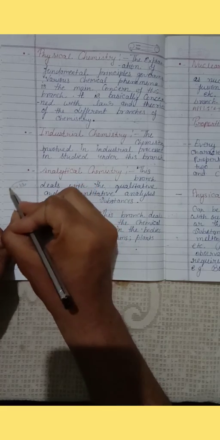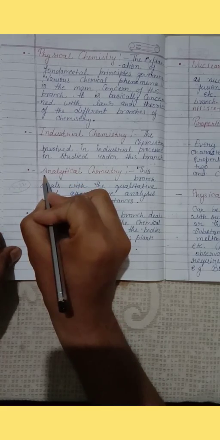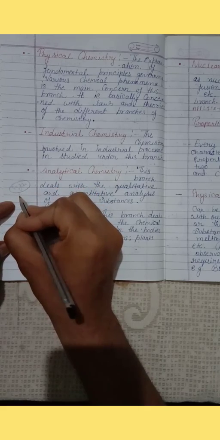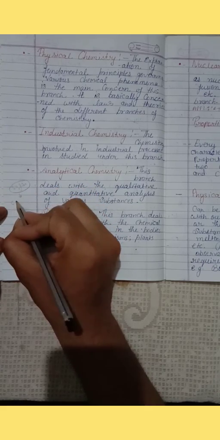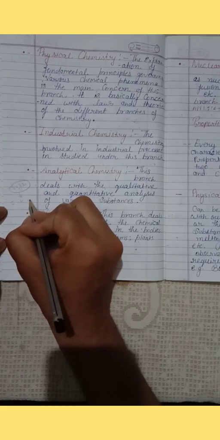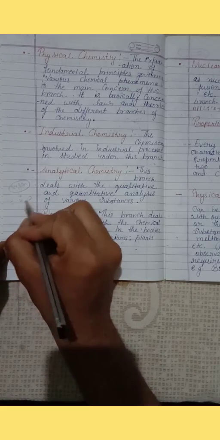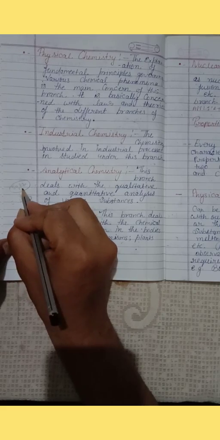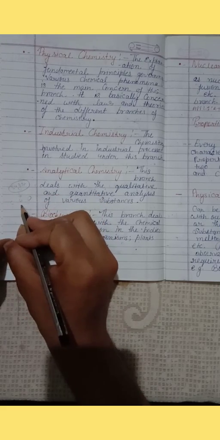Then if you are asked for the analytical analysis of this, you will find that it is made up of carbon, hydrogen, and oxygen. It is qualitative analysis, that is, which elements are present in sugar. And the second one is quantitative.